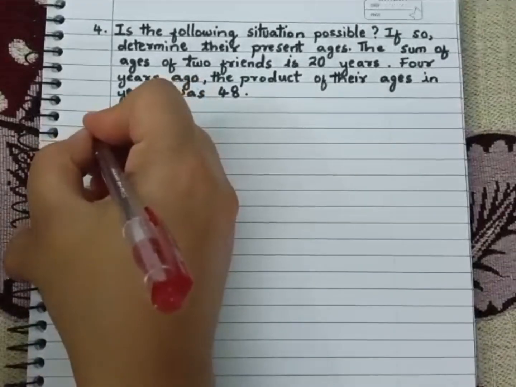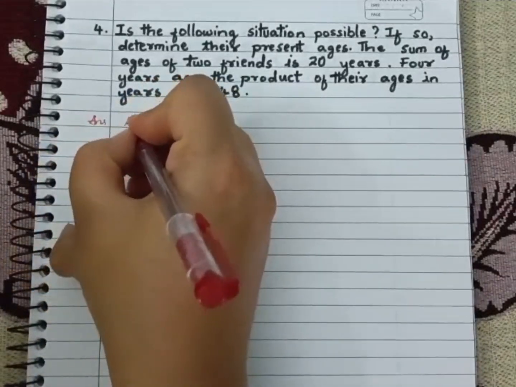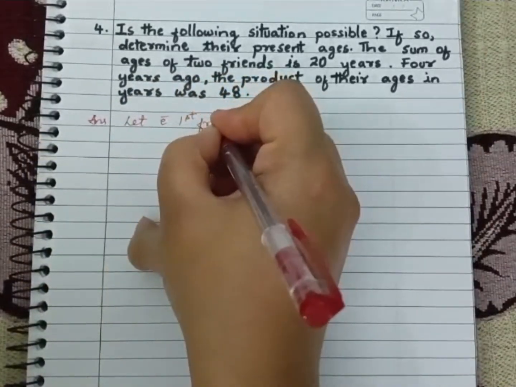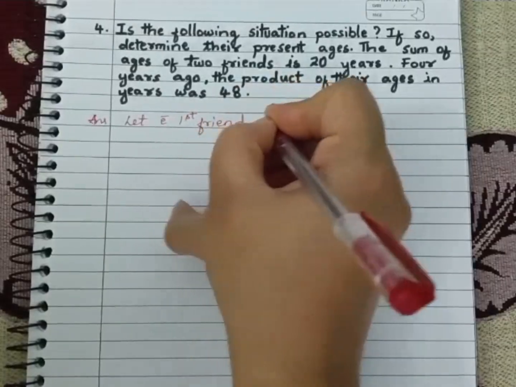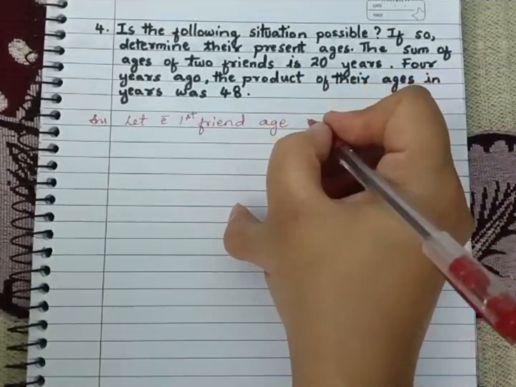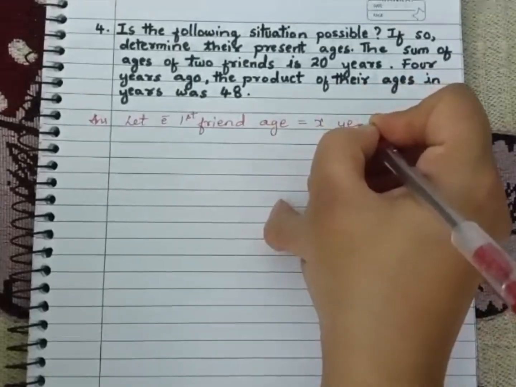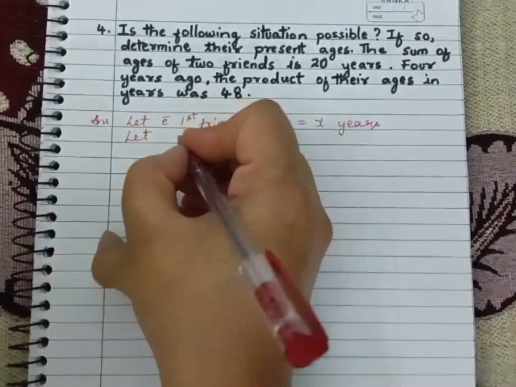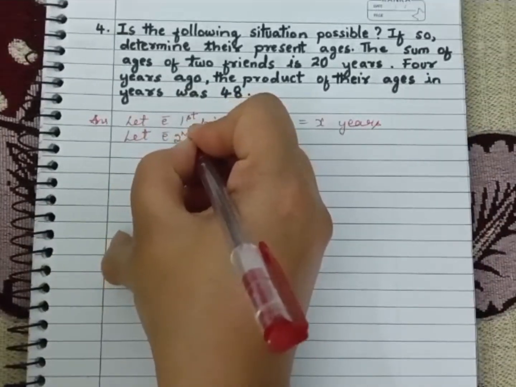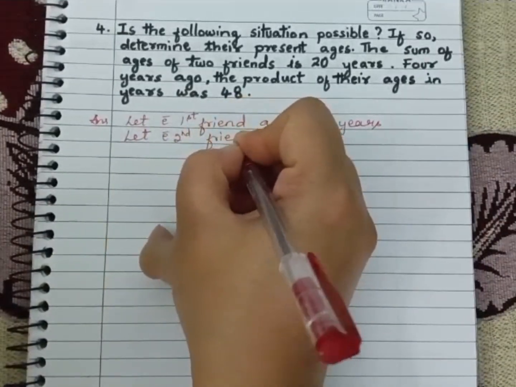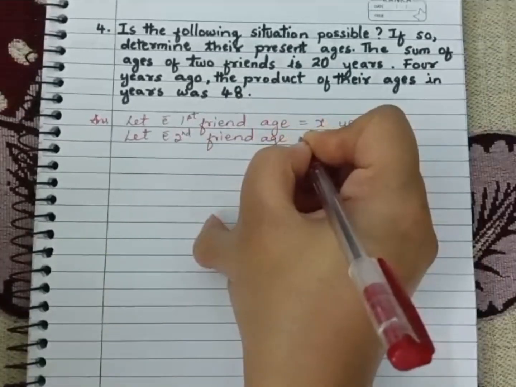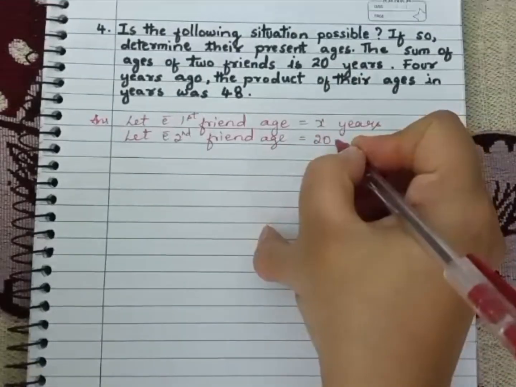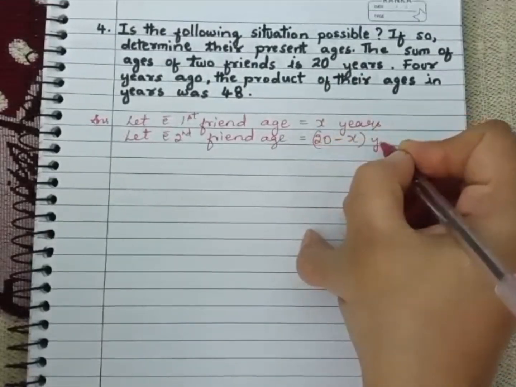The answer is, let the first friend age be x years. Let the second friend age be 20 minus x years.